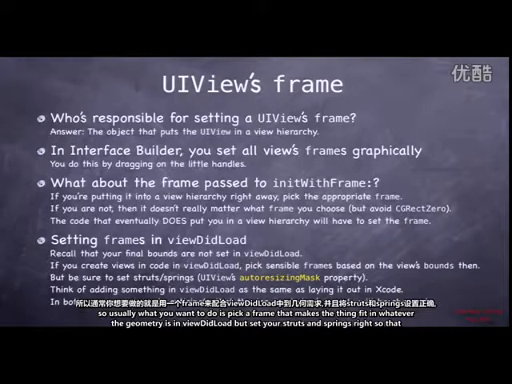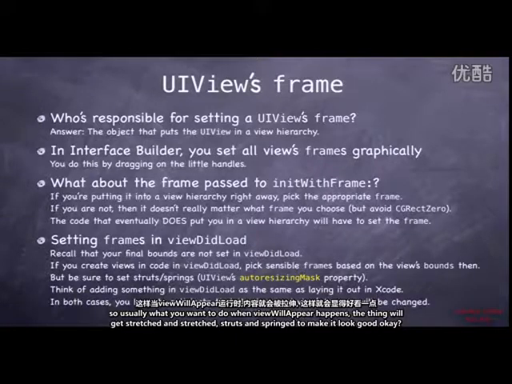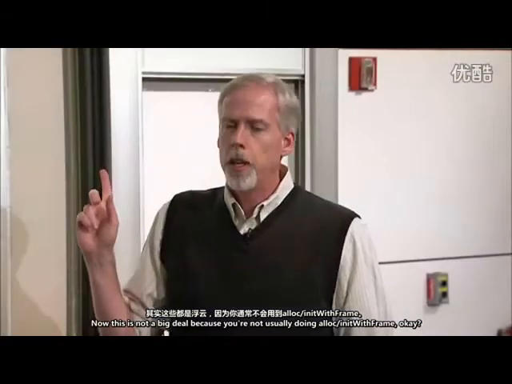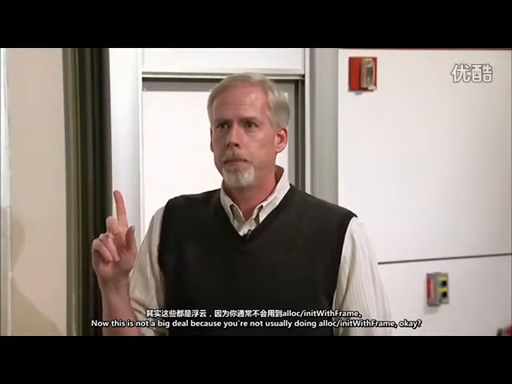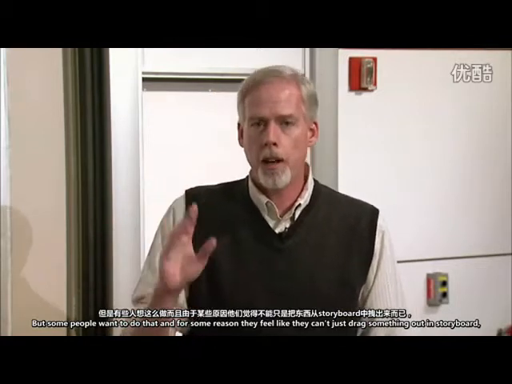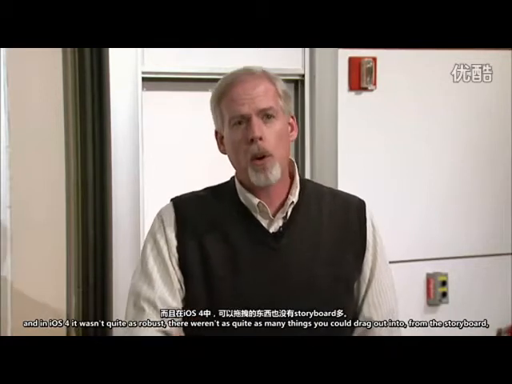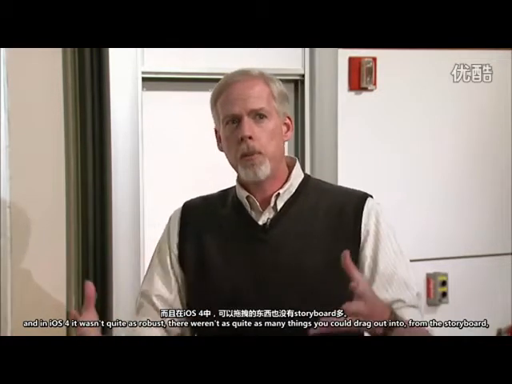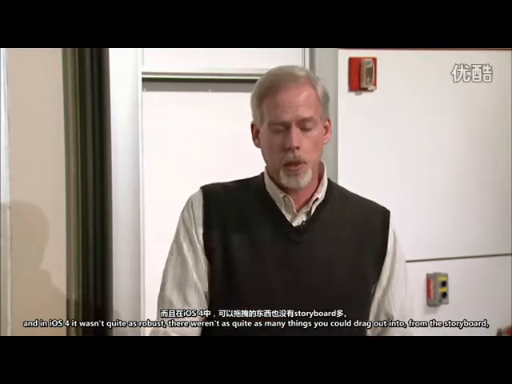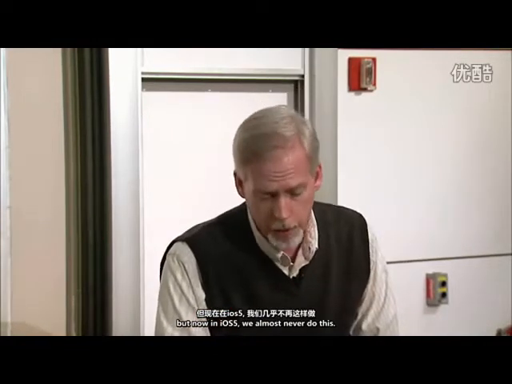So usually what you want to do is pick a frame that makes the thing fit in whatever the geometry is in viewDidLoad, but set your struts and springs right so that when viewWillAppear happens, the thing will get stretched and struts and springed to make it look good. Okay? Now this is not a big deal because you're not usually doing alloc init with frame. But some people want to do that, and for some reason they feel like they can't just drag something out in storyboard. And in iOS 4, it wasn't quite as robust. There weren't quite as many things you could drag out from the storyboard. But now in iOS 5, we almost never do this.